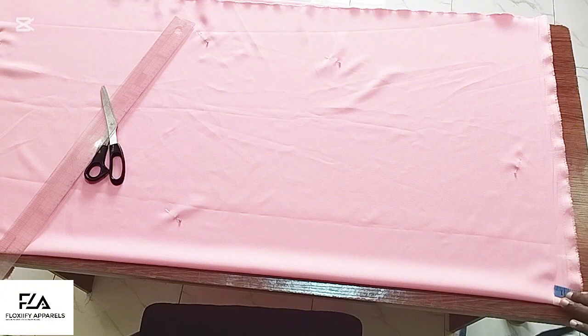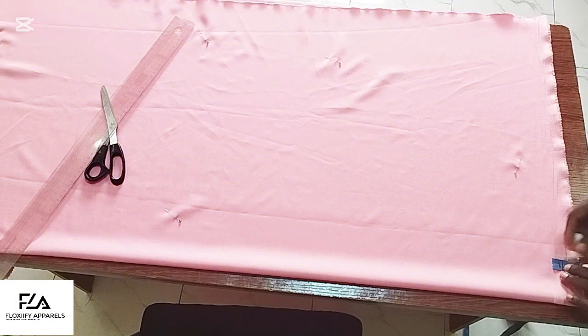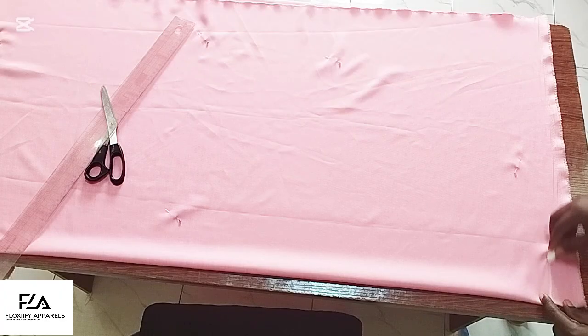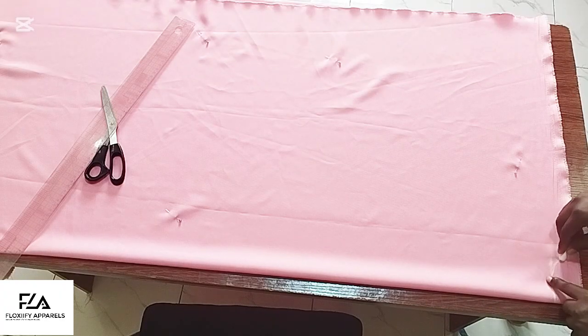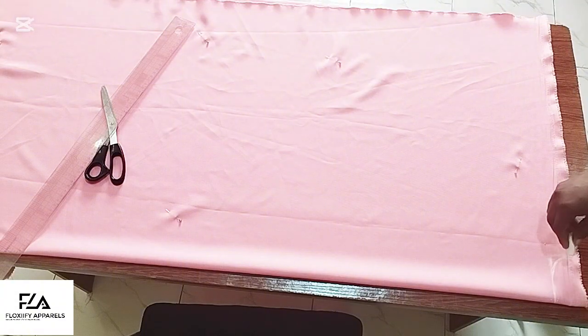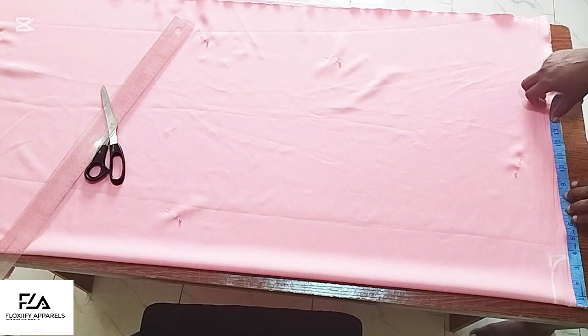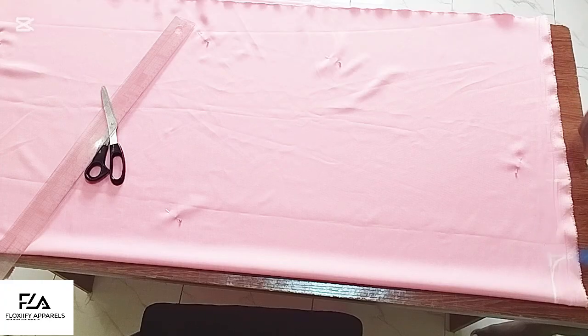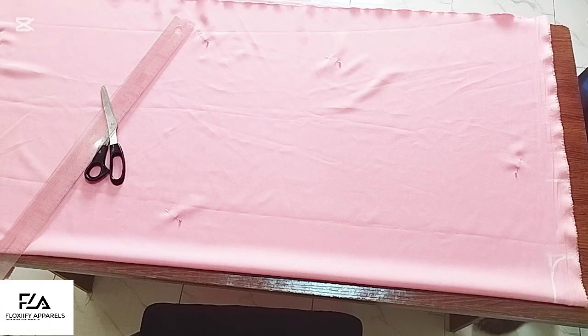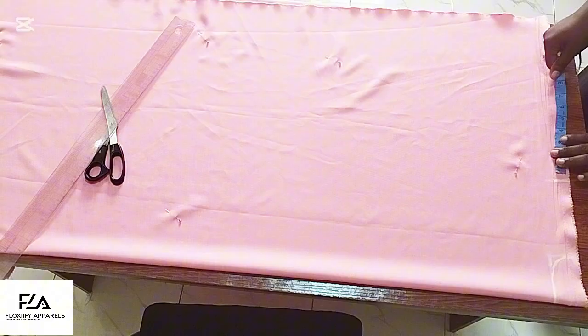Then the length, as you can see, is about 1.5 because I'm cutting out the back pattern of this dress first, and I'm just going to draw a straight line across where I mark, and I'm going to draw a curve to form my round neck, like you can see. Then next up is I'm going to be marking my shoulder line.